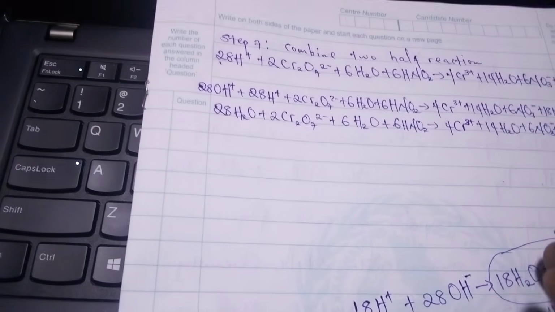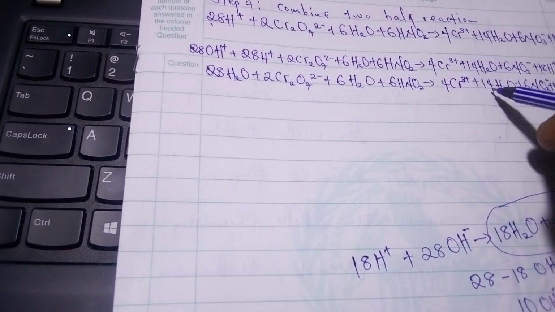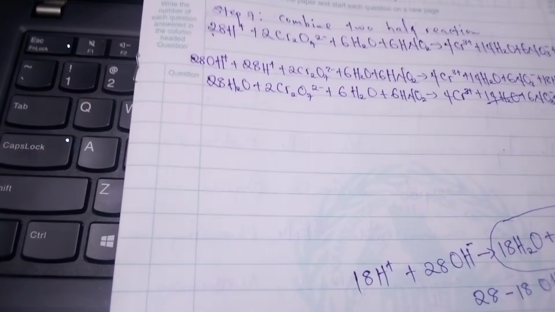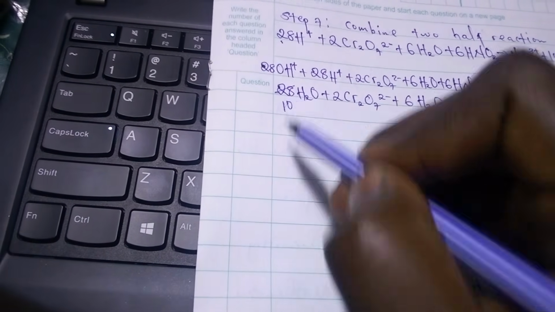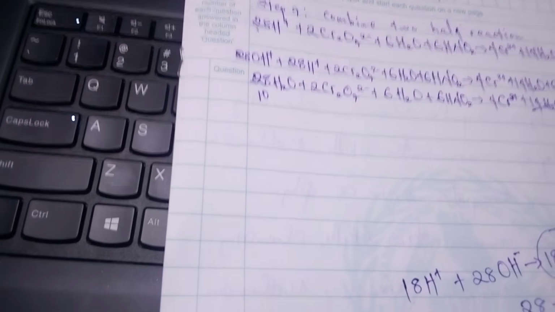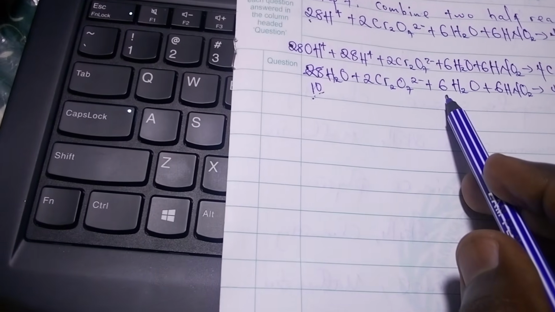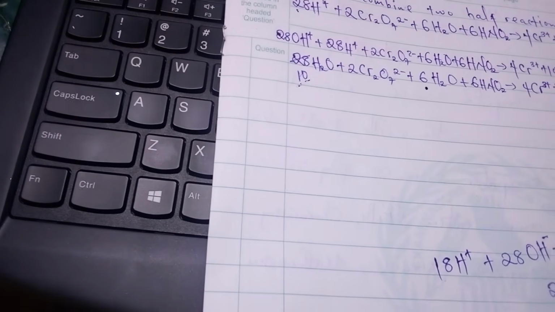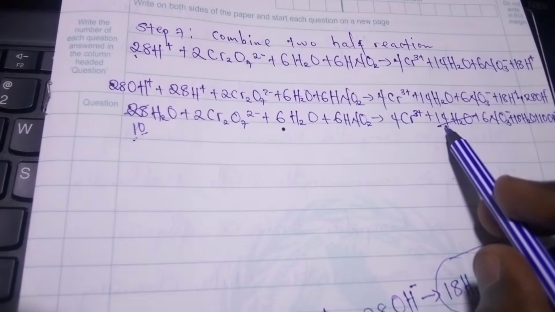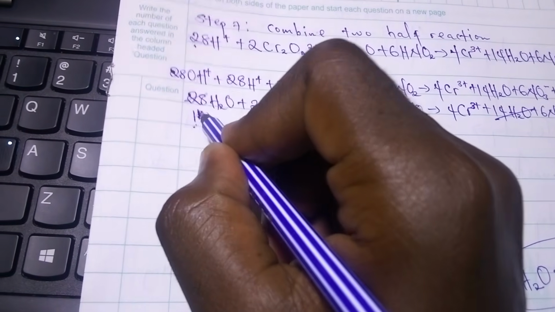Now from there you're going to eliminate water, H2O. So you're going to cancel, 14 will go, and from there you're also going to eliminate from the 28. One thing you should bear in mind: when you subtract 14 from 28, you're going to obtain 14.